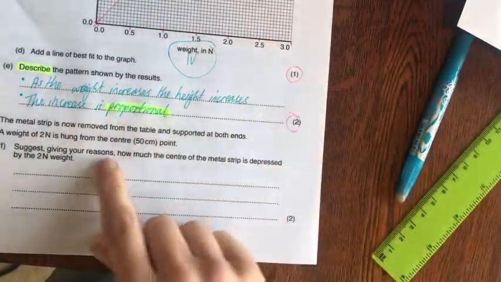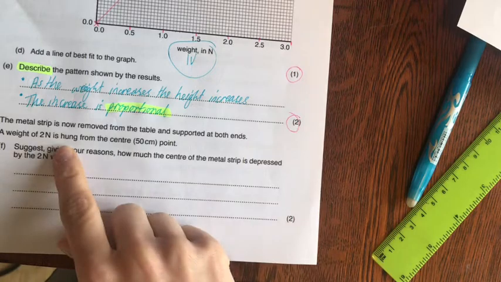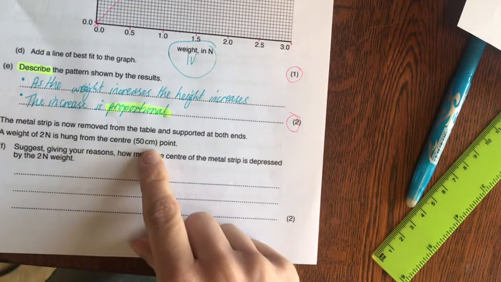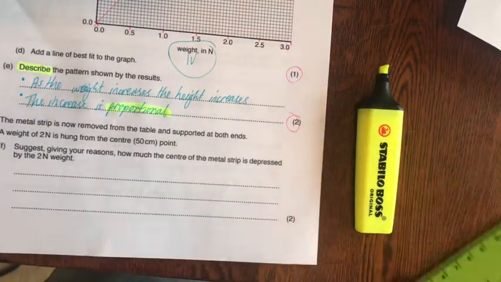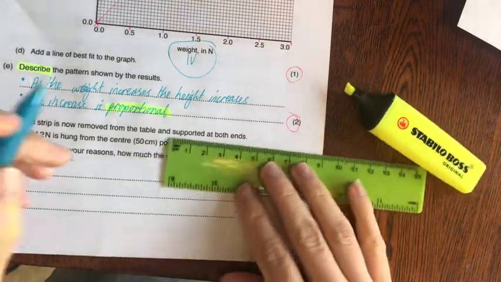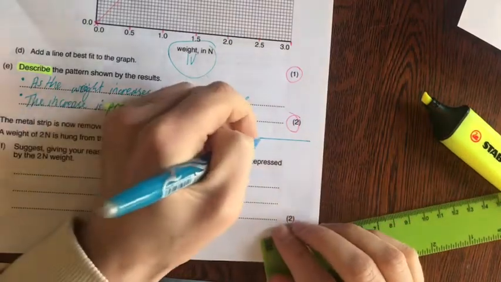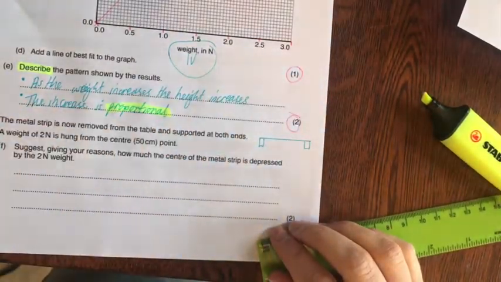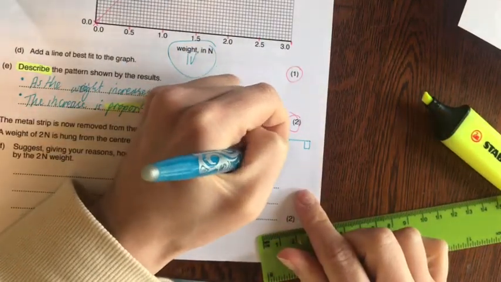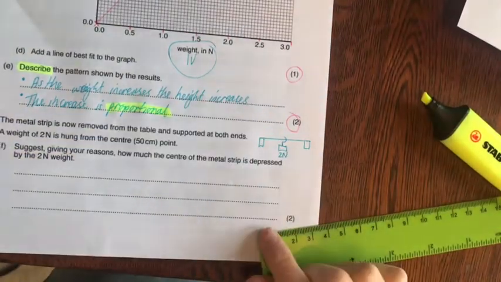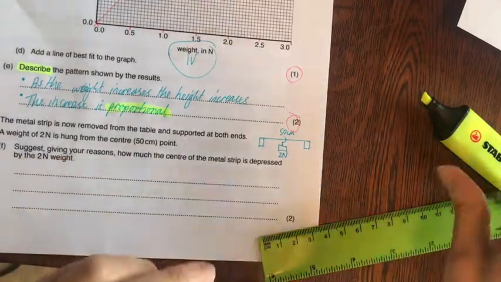All right. The metal strip is now removed from the table and supported at both ends. A weight of 2 newtons is hung from the centre 50 centimetre point. Now, this is quite complicated, so I might draw this out to tell myself what's going on. So I might do a mini little version of it. So they've taken it off the table and they've supported it at each end like that. So here it is with supports at each end. And then they've told me that they've hung a 2 Newton weight in the centre at 50 centimetres, like that, okay?